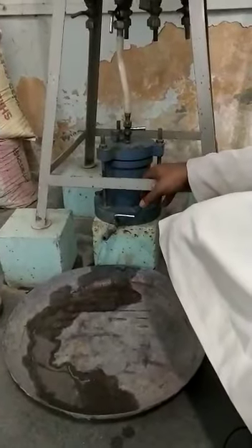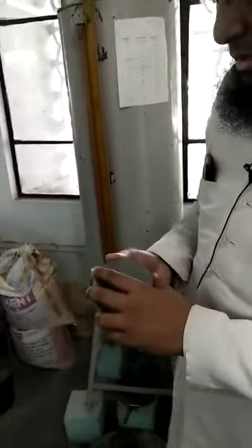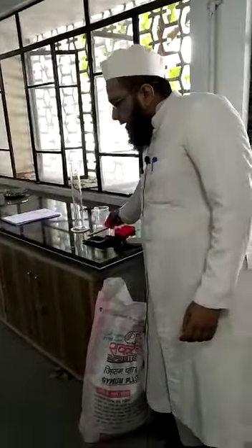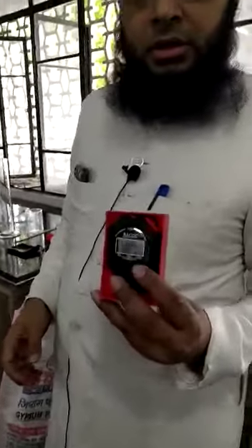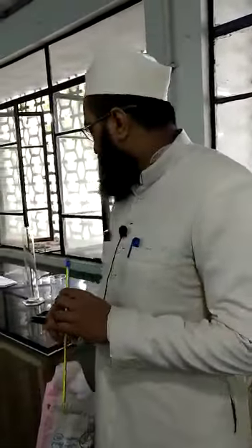Inside this cylinder there is a porous clean plate on both sides, just above the soil sample and just below the soil sample. It's a porous plate, water can pass through this. So here in the setup we have a stopwatch to calculate the time. We have a thermometer to check the temperature, because as we know, the permeability of soil is affected by the temperature of the liquid.